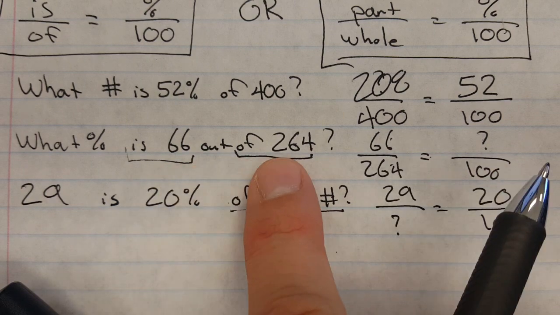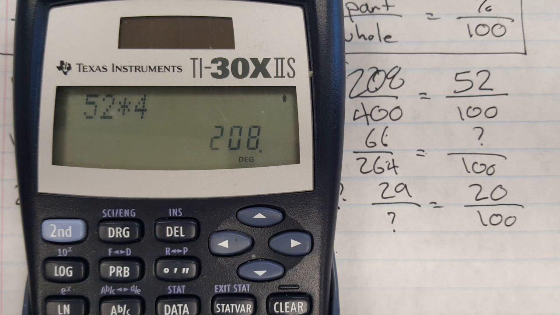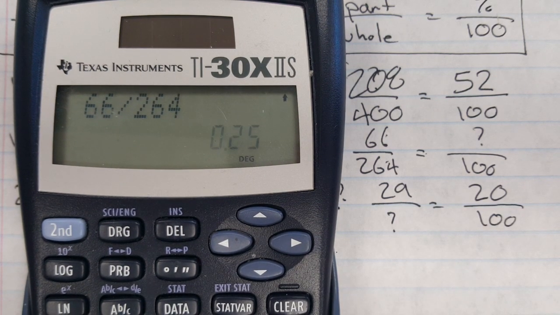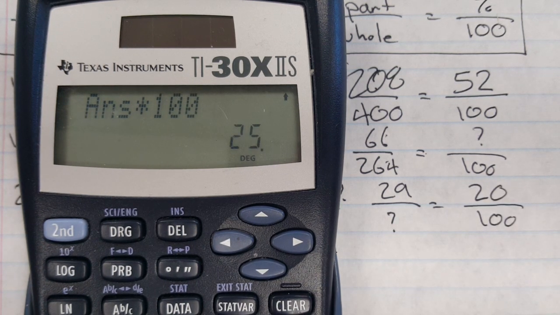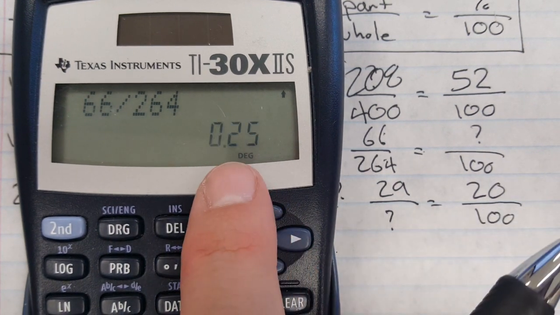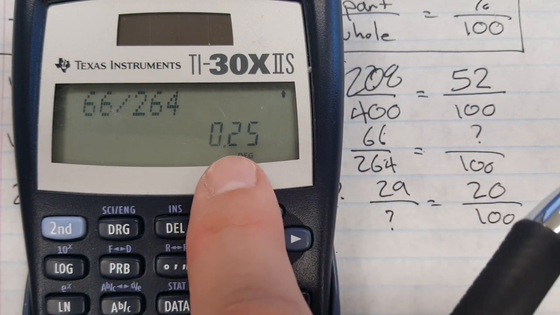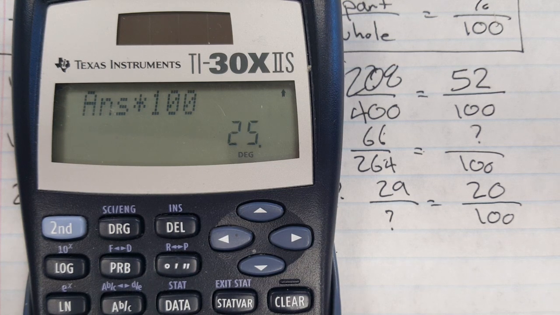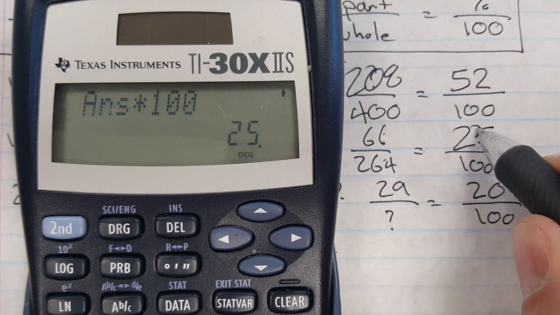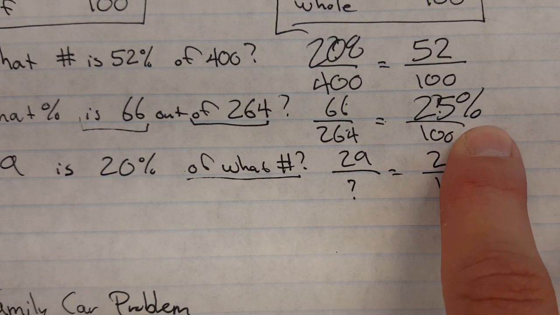What percent is 66 out of 264? So nice little shortcut here, friends. If you just do 66 and divide by 264, you're going to get that. Oh, wait, I had to do the times 100. There we go. So it's actually 25. So if you see the 0.25, that is 25%. So this 100 is actually there to help you go back and forth between the decimal and the percentage. So 25% would be your answer. Don't forget to label your answers, friends. If it's asking for the percent, make sure you give the percent symbol at the end.